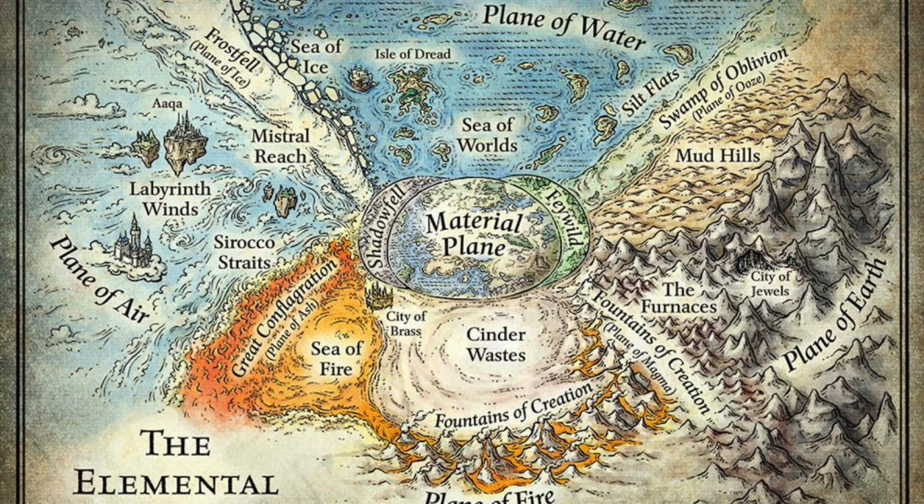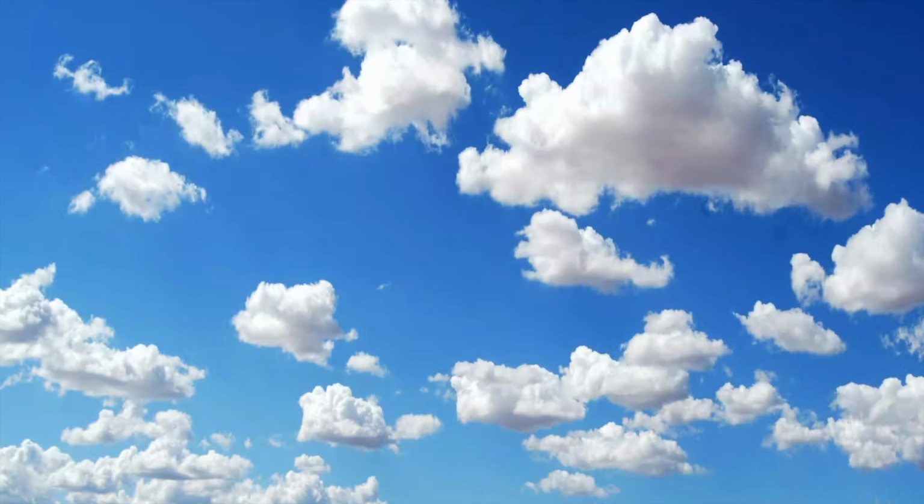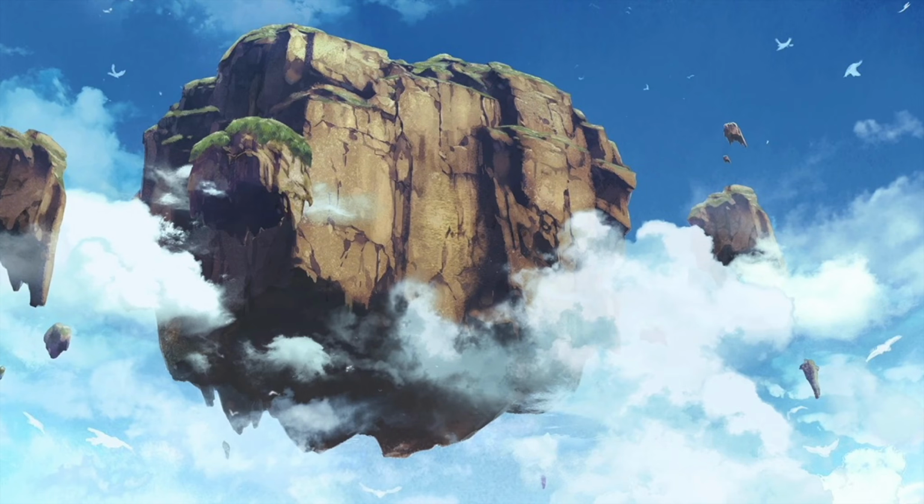On to the planes themselves. There are 4 major elemental planes. Air. The plane of air is essentially an endless sky. It's a brilliant blue, said to look like the sky viewed from the highest mountaintop. There's no surface below. The only surfaces you're going to find in the plane of air are drifting chunks of earth floating around that have come in from other planes.